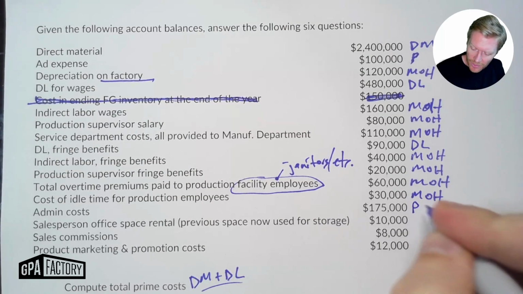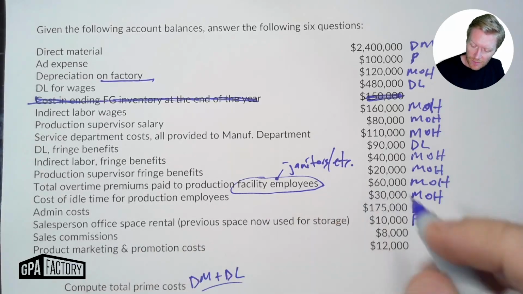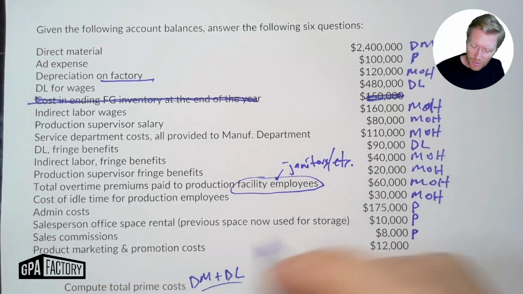Admin costs. This is where we get into our period costs. Salesperson office space, also period cost. Sales commission, also period cost. Product marketing and promotion costs, also period costs.